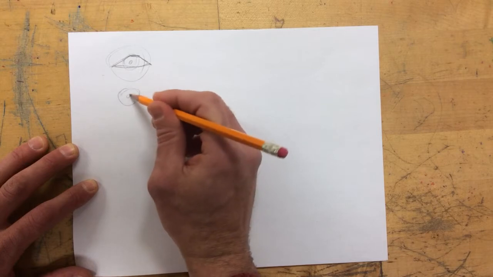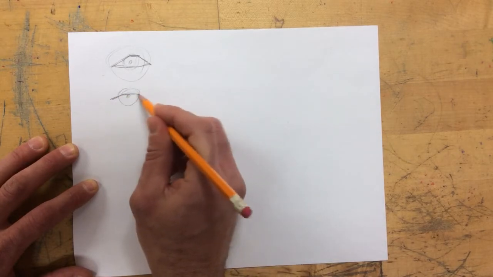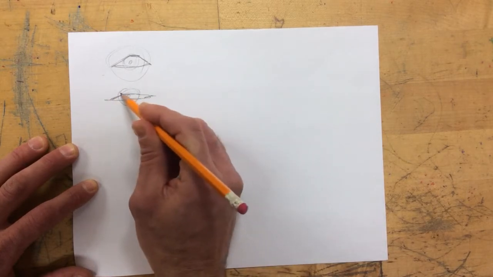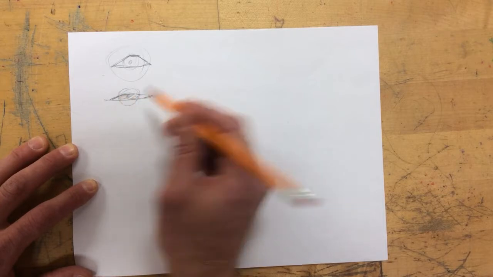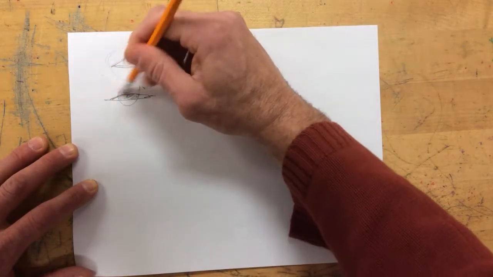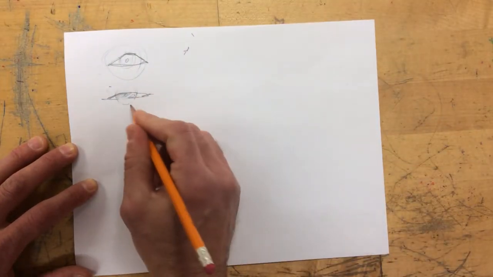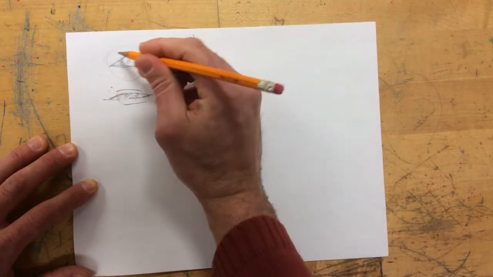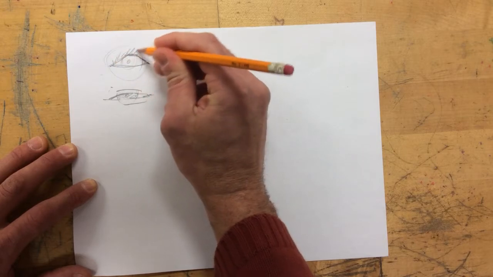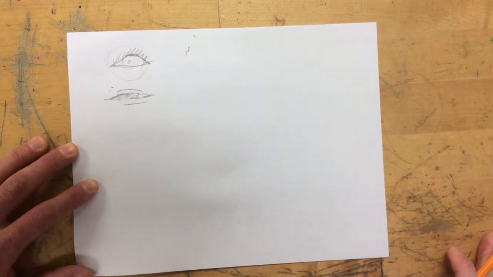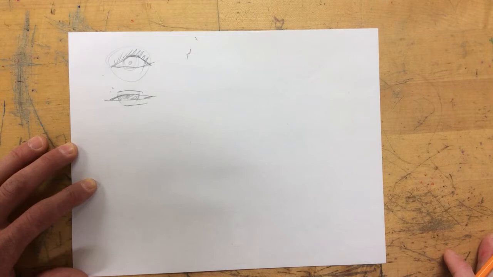You can also change how open or closed that eye is, and you always erase the stuff you don't need. So if your person has closed eyes, wrinkly eyes, they have big eyelashes, this can all help them look like a different kind of person.